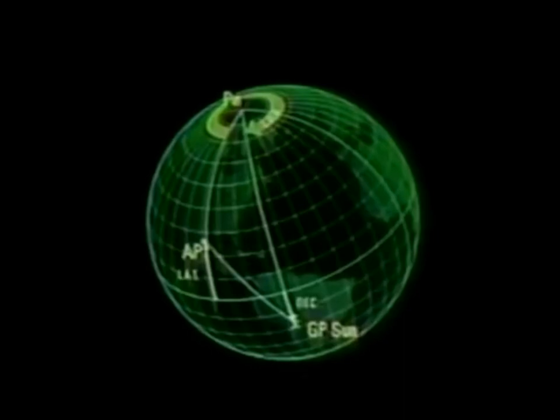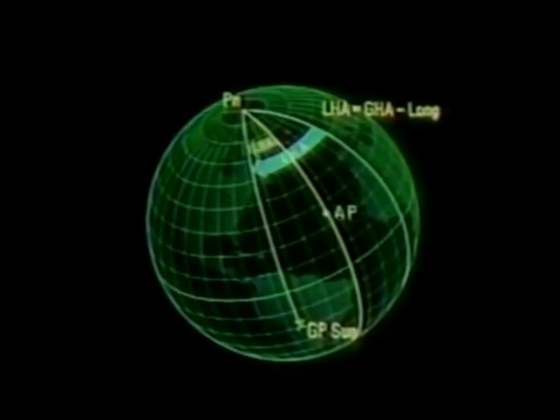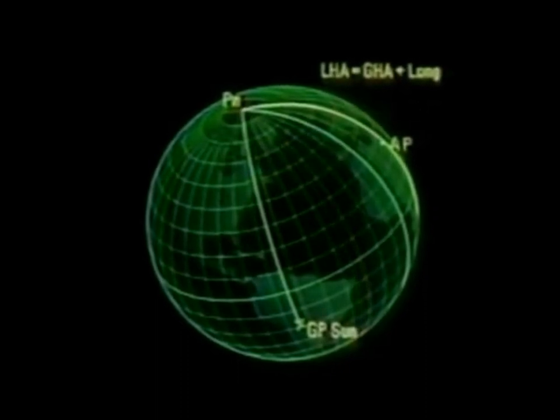All you need to know is the latitude of your assumed position, the declination of the observed celestial body, and the local hour angle of the celestial body. Determining LHA is the tricky part of the problem solving. In a situation like this, where the AP is in west longitude and east of the GP of the celestial body, LHA equals GHA of the body minus the west longitude of the AP. If the AP is in east longitude, LHA equals GHA plus the east longitude. If the AP is west of the celestial body, the LHA is this angle.